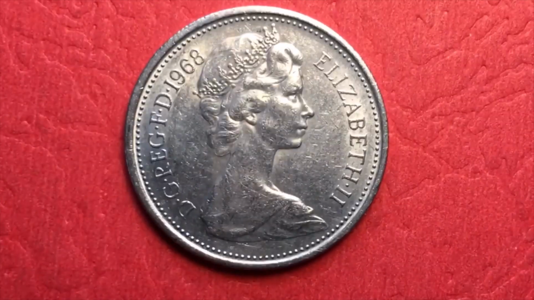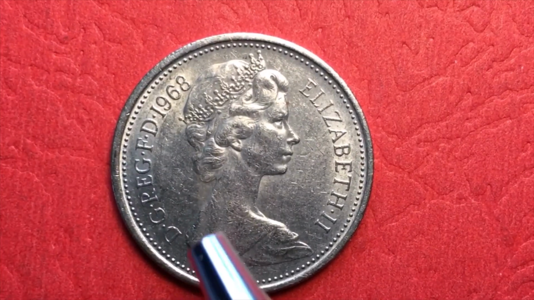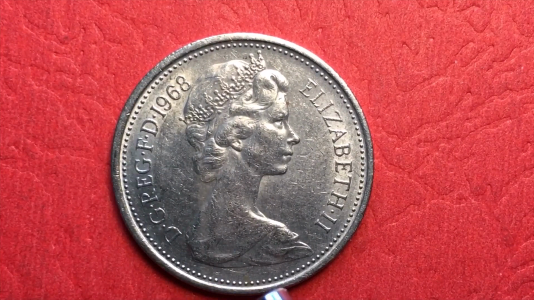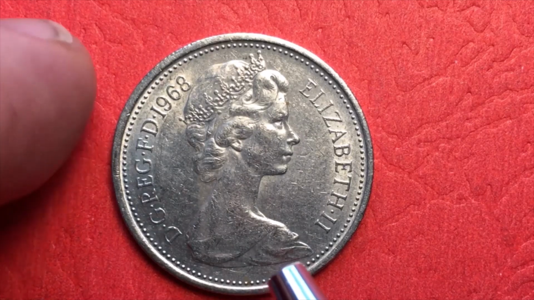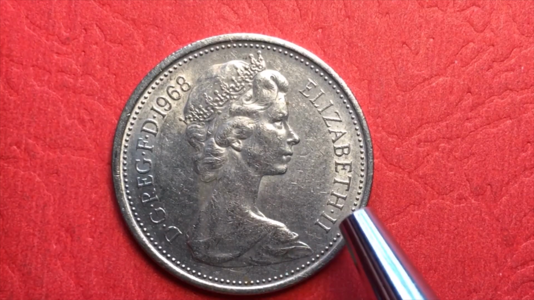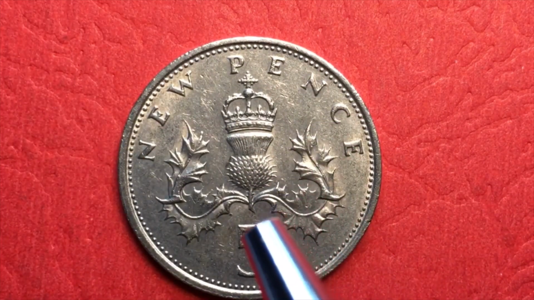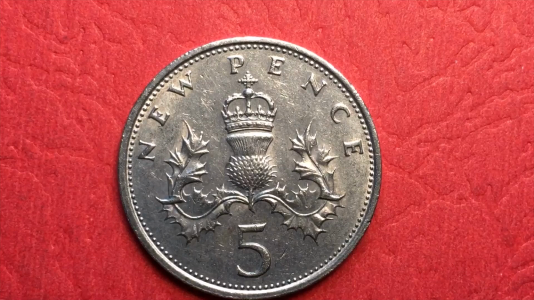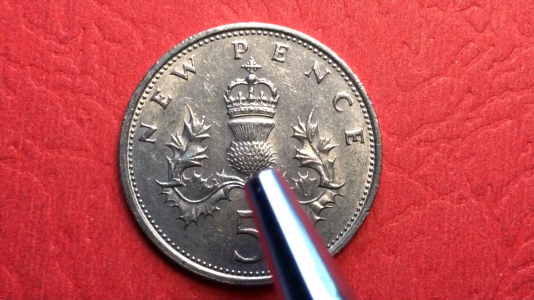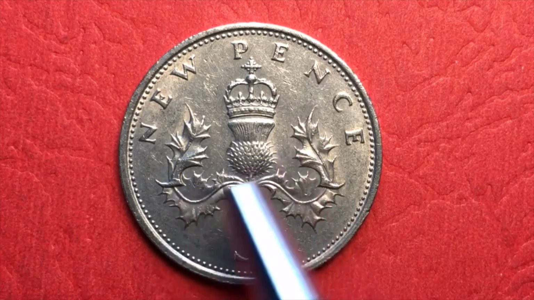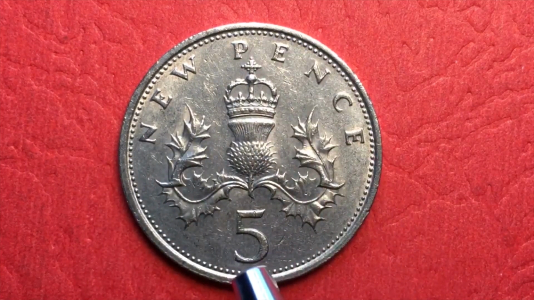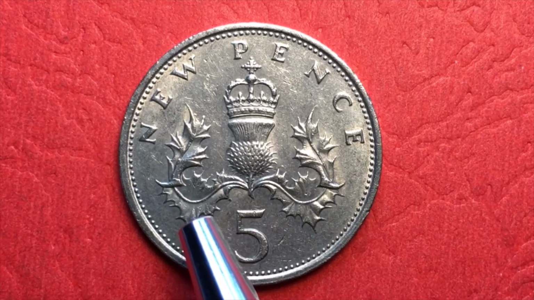And when they finally did that in 1970, the precursor was this 5 pence coin, or 5 new pence coin. So the 5 new pence coin, which came out in 1968 and was produced until 1981, was a harbinger of the decimalization of the British pound. You see that it has a reeded edge, and it says 5 new pence on the back. The front was an Arnold Machin portrait. The back is from Christopher Ironside, and it has a crown over a Scottish thistle. It says new pence at the top, 5 at the bottom under the thistle leaves.